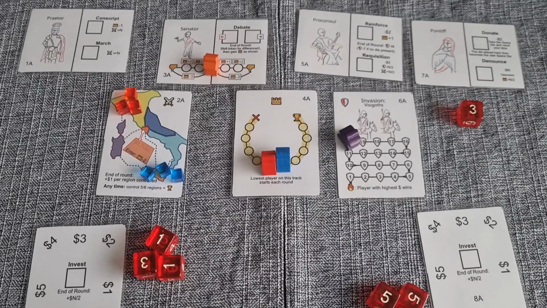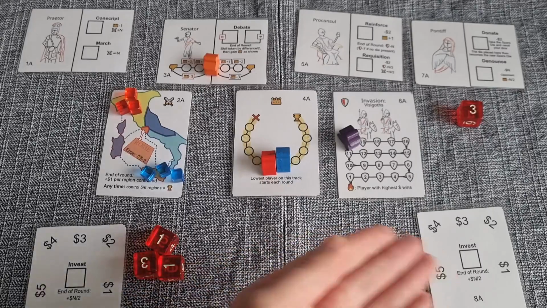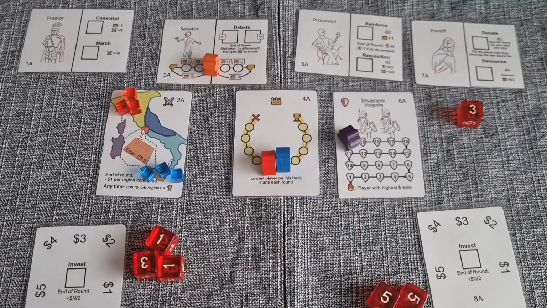In Fall of the Republic, you play as rival consuls, Roman leaders looking to seize the opportunity to take control and become the first emperor of Rome. To do so, you'll need to carefully manage three distinct areas of influence, each with their own way to win the game.